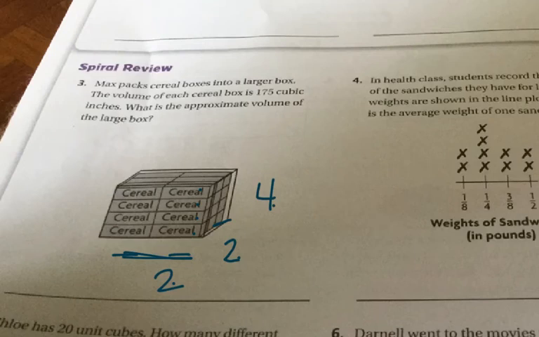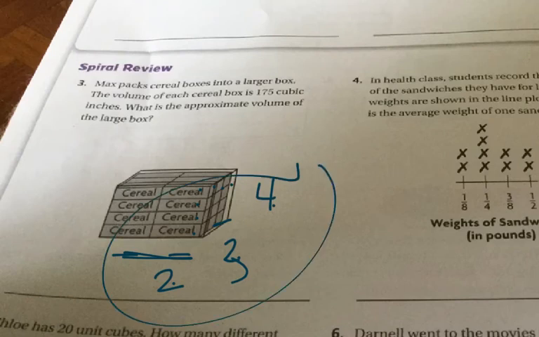Okay, it is 3, so that's my fault. It's kind of hard to see from the picture, but 1, 2, 3. Okay, so first I have to find the volume of the big box. That would be 4 times 3 times 2, so 4 times 3 is 12, times 2 is 24.